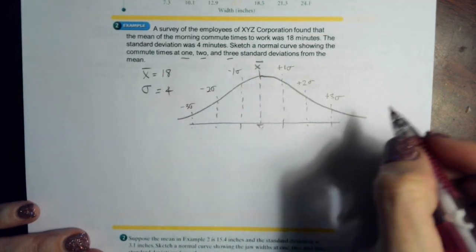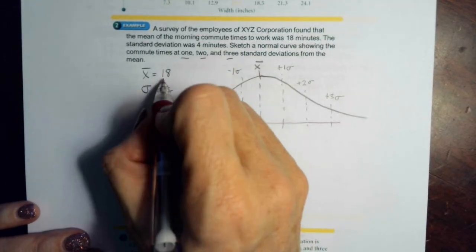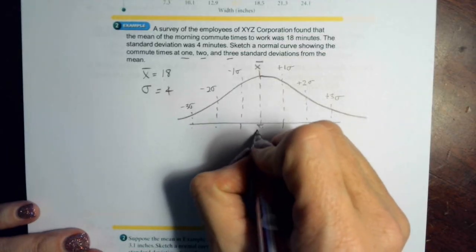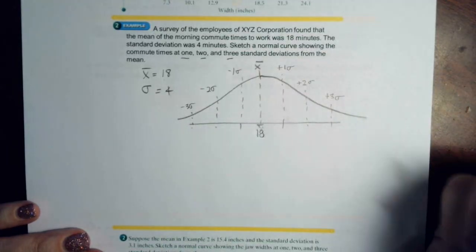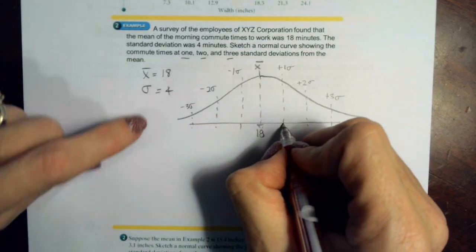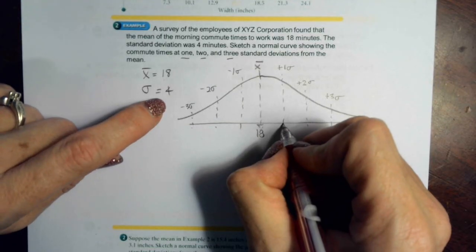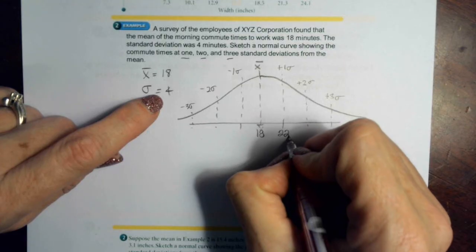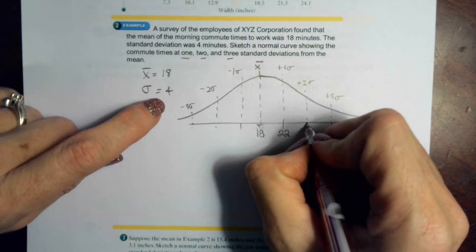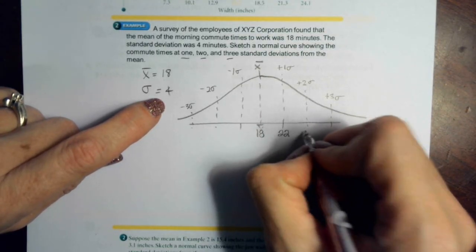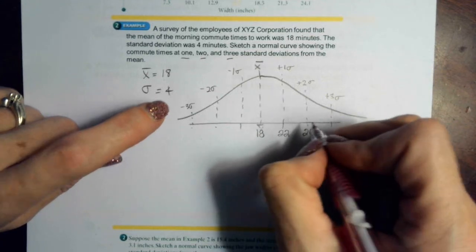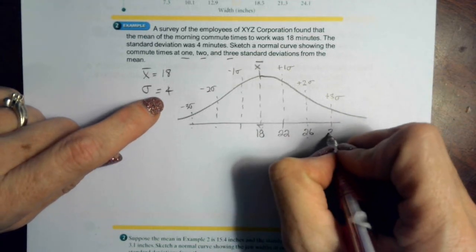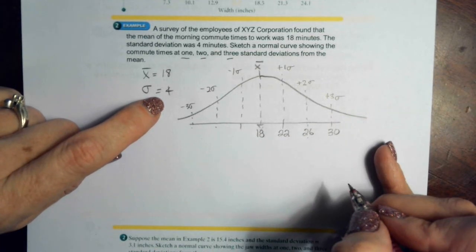All right, now the numbers that correspond with that. So my mean is 18, so I'm going to have 18 down here. And then to get 1 standard deviation above, I'm adding the standard deviation. So 18 plus 4 is going to give me 22. To get to the next one, I add 4 again. 22 plus 4 is 26. And then 26 plus 4 is 30. So now I have the deviations above.